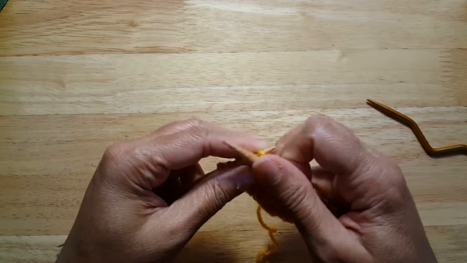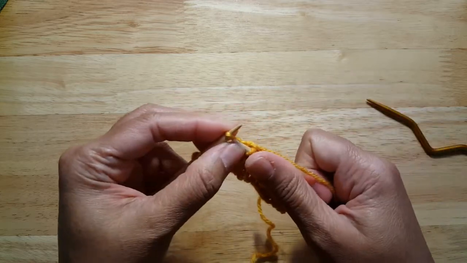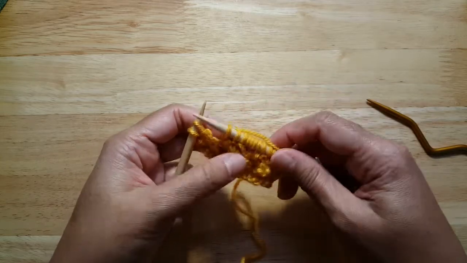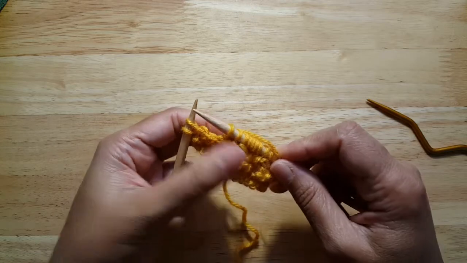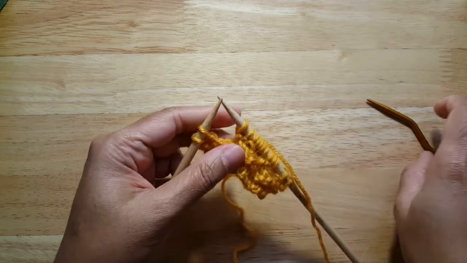So the fatter the cable, as in the more number of stitches you're holding on the cable needle, the fatter your cable itself is going to be, and sort of the bigger the twist is going to feel when you're knitting the work. You could do this with just 2 stitches as well.